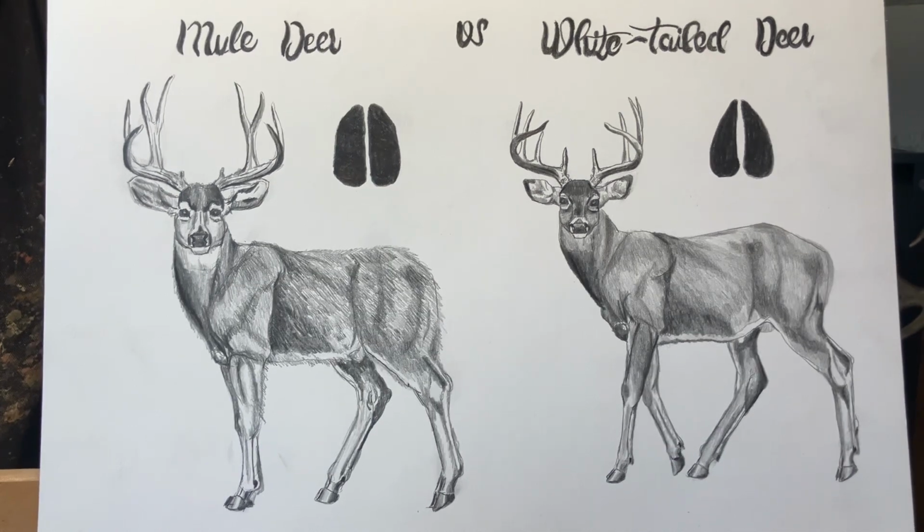The gait. Okay, gait is kind of how they run. Whitetail and mule deer both are considered diagonal walkers. And if you don't know what a diagonal walker is, watch a little baby crawl on the floor. That's diagonal walking. When they get scared or frightened, that's when things change up.